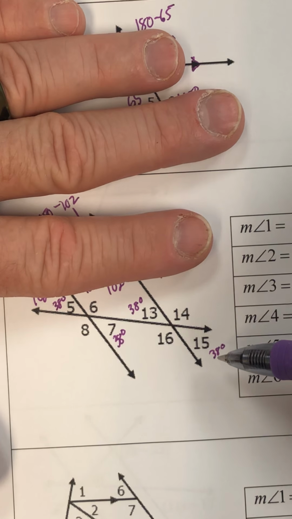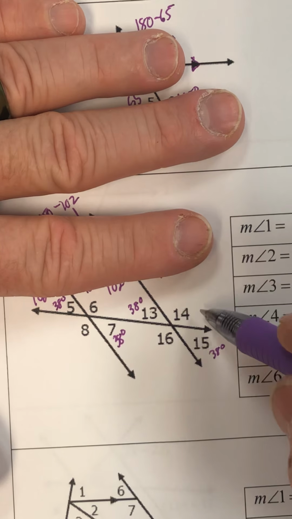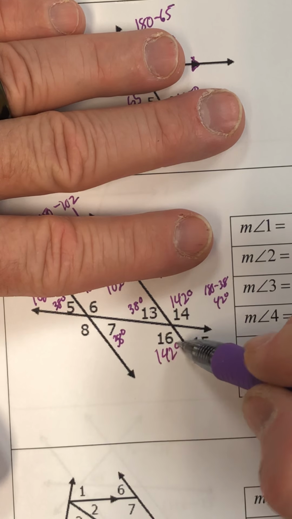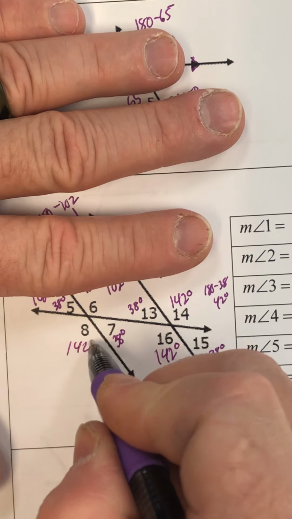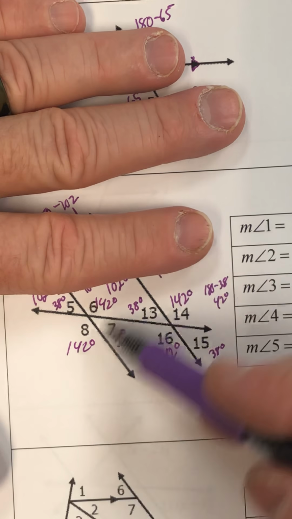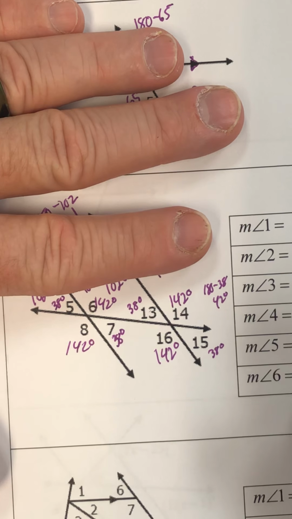So 180 minus 38, that's got to be, what, 142. So 14 and 16 and 8 and 6 would all be 142. Vertical, corresponding, vertical. So 6 is 142, so now I'm on the right-hand side filling it in. 6 is 142, 8 is 142, 14 is 142, and 16 is 142.